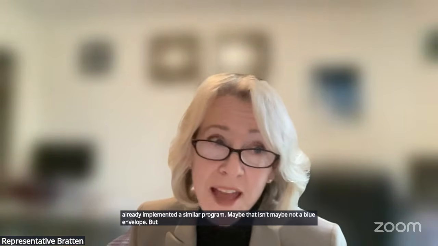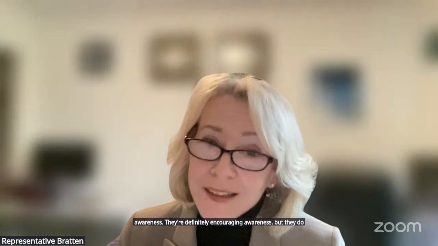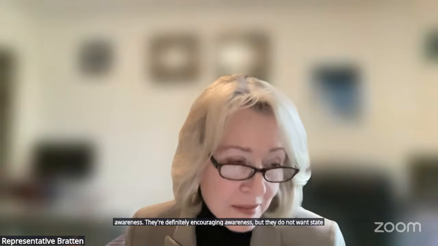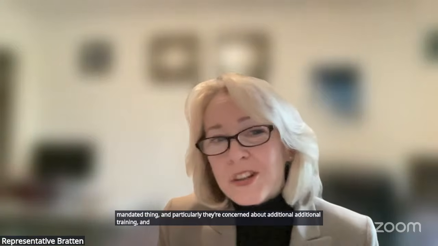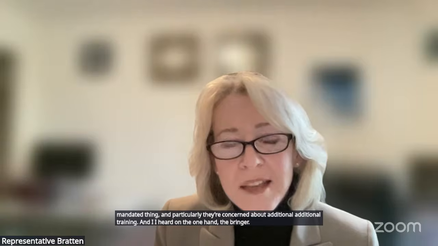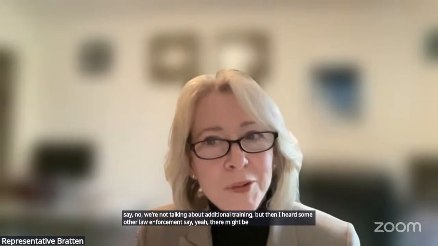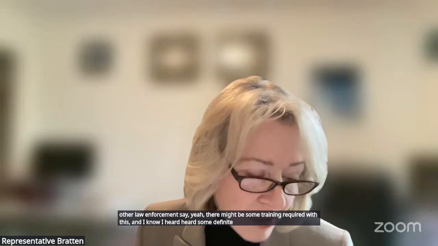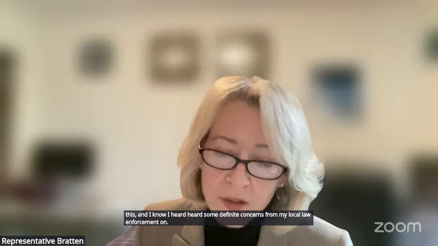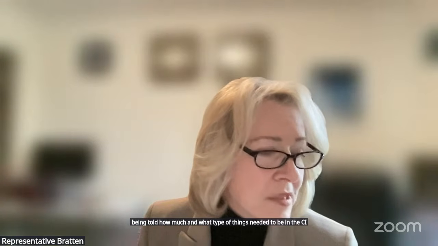But one thing I have heard loud and clear is that although they're definitely encouraging awareness, they do not want a state-mandated thing. And particularly they're concerned about additional training. I heard on the one hand the bill's sponsor say no, we're not talking about additional training. But then I heard some other law enforcement say there might be some training required. And I heard some definite concerns from my local law enforcement about being told how much and what type of things needed to be in the CIT type training.